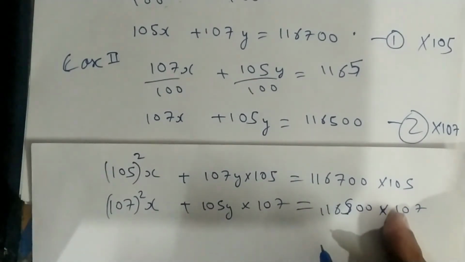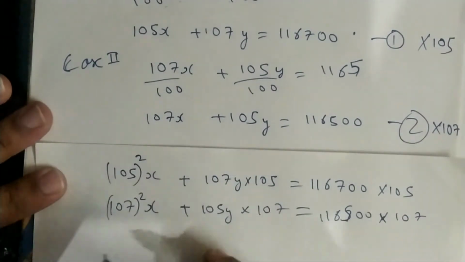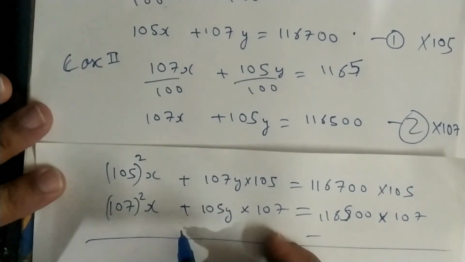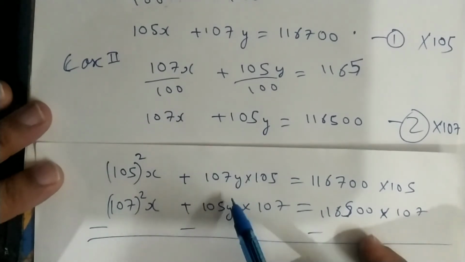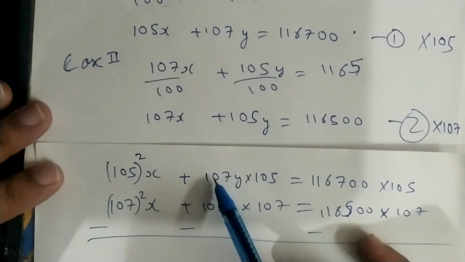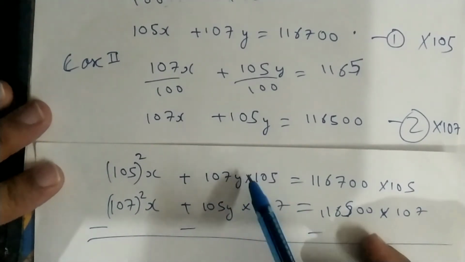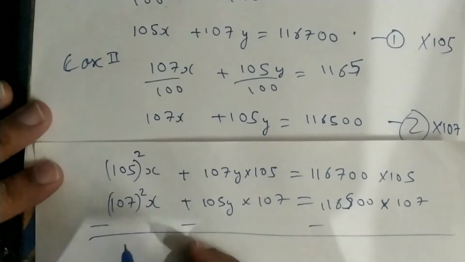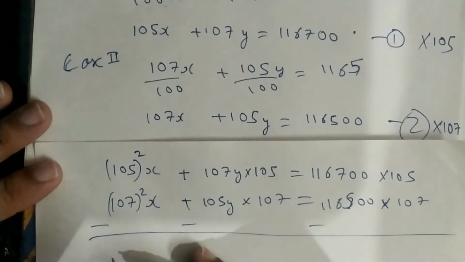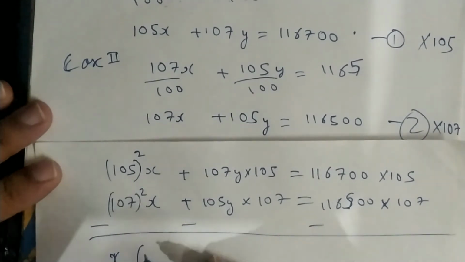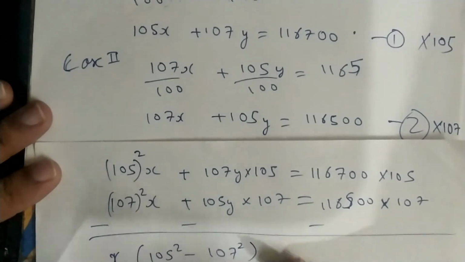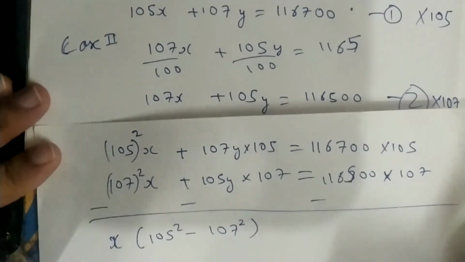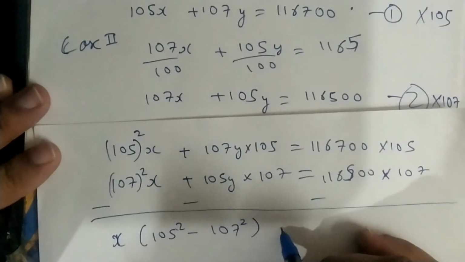Now we have to subtract. So this will become negative, this will become negative. These two terms are exactly the same, y into 105 multiplied by 107. So no need to multiply, they will cancel each other, and we are left with x common here, and 105 square minus 107 square. This we can also solve by the a square minus b square formula.